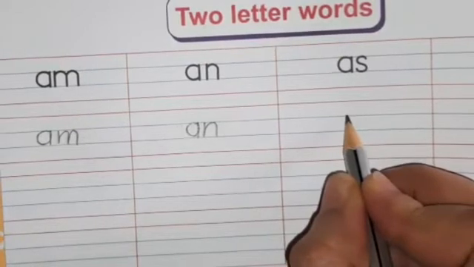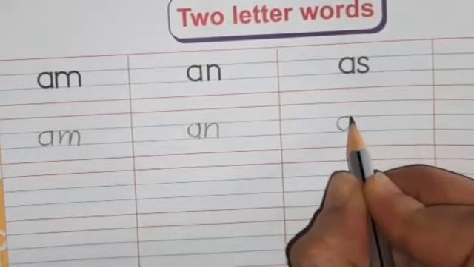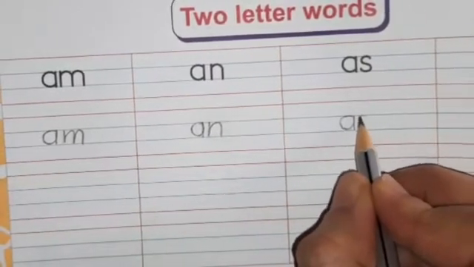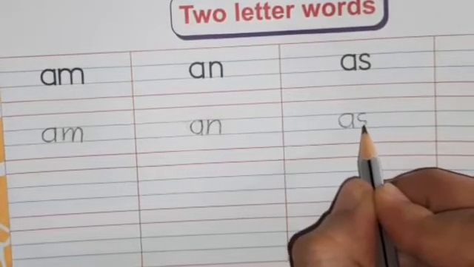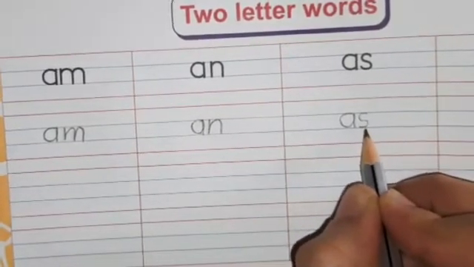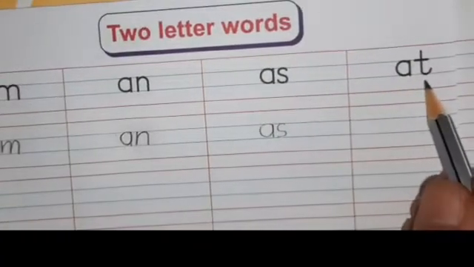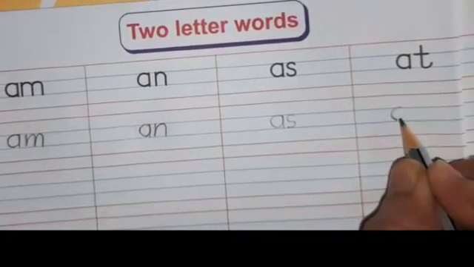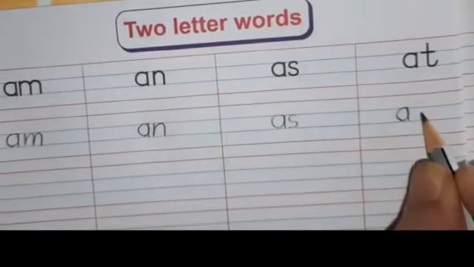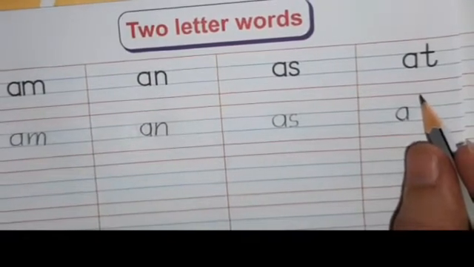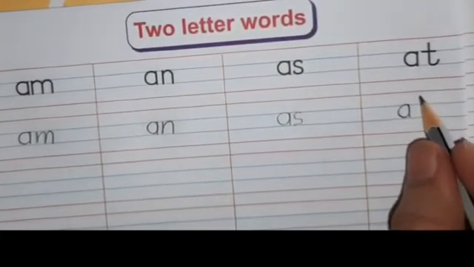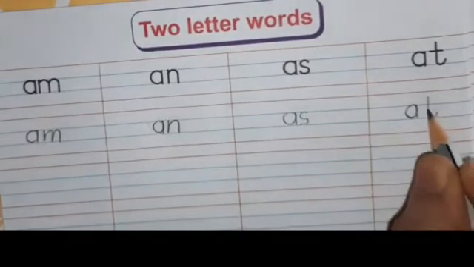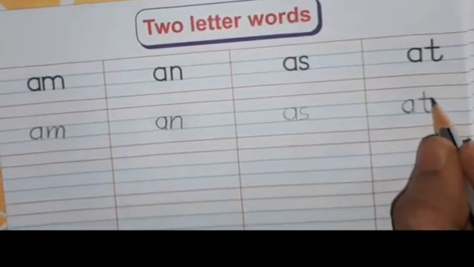For small a, you will write between the two blue lines, A, and for small s, you will write between the two blue lines, C curve and reverse C curve, touch the second blue line. A, T, at. For small a, you will write between the two blue lines, C curve, go up, standing, come down, standing. For small t, you will start a little bit below the red line, standing line, come down, touch the second blue line and a curve and a sleeping line on the first blue line.